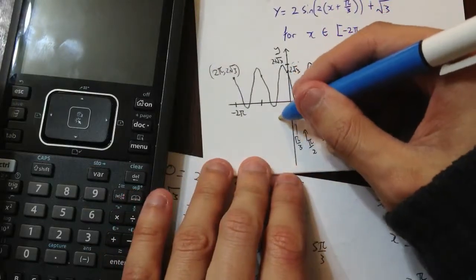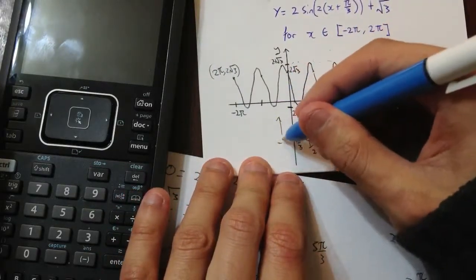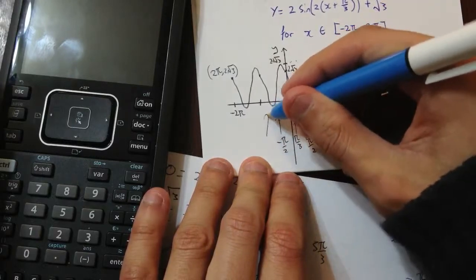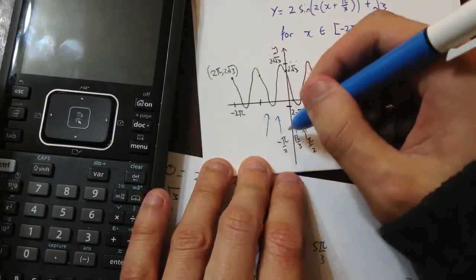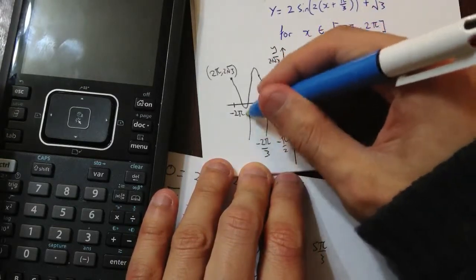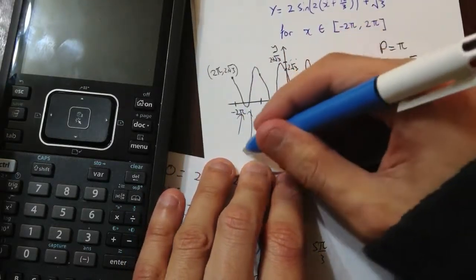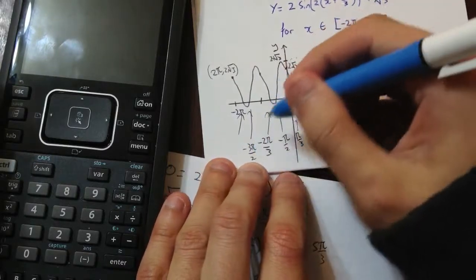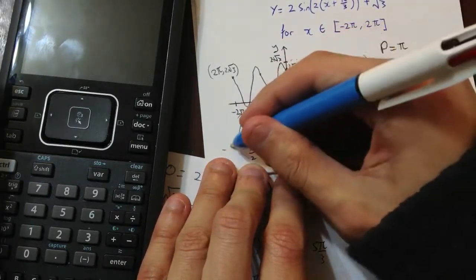Over here, that would be pi on 2 minus pi, which becomes minus pi on 2. That would be pi on 3 minus pi, which becomes minus 2 pi on 3. And these last two, we just need to subtract one more period, minus 3 pi on 2, and minus 5 pi on 3.